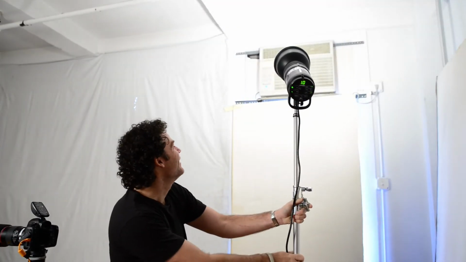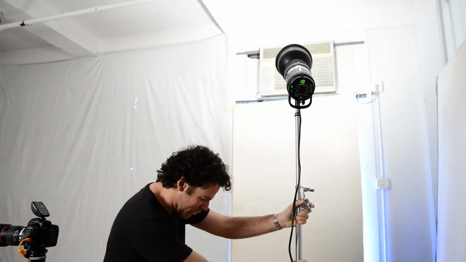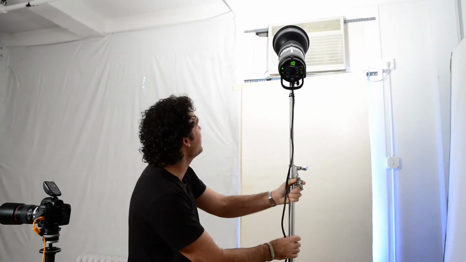All right, so we're gonna do air conditioning lighting here. We're gonna turn it a little more so it slams the air conditioner. And we're gonna see if we can get a little bit more side light on him just to see what it does. I highly recommend getting an air conditioner that is color balanced for your studio.